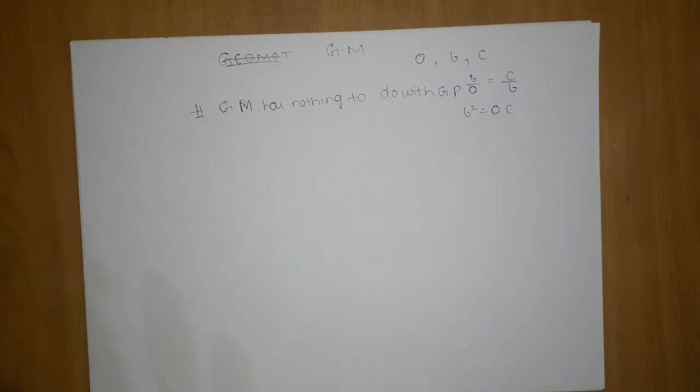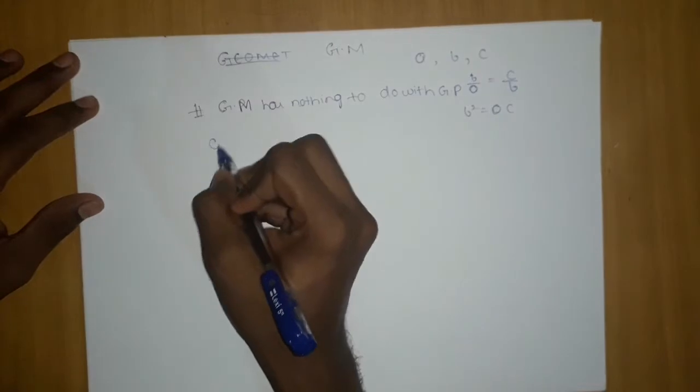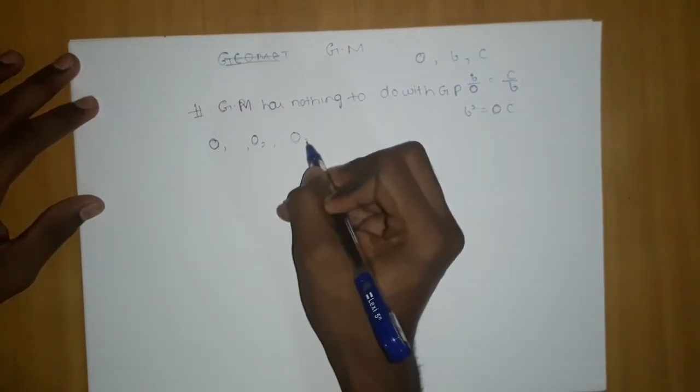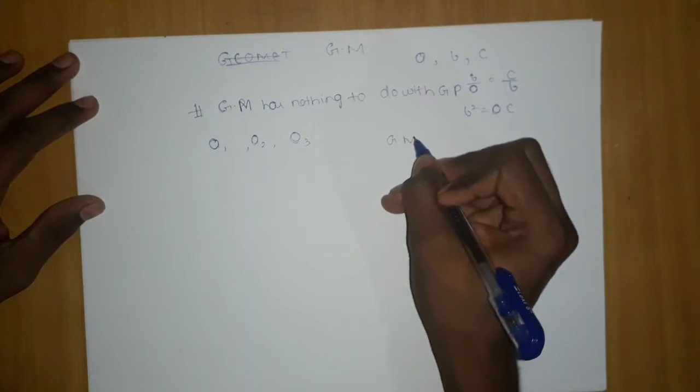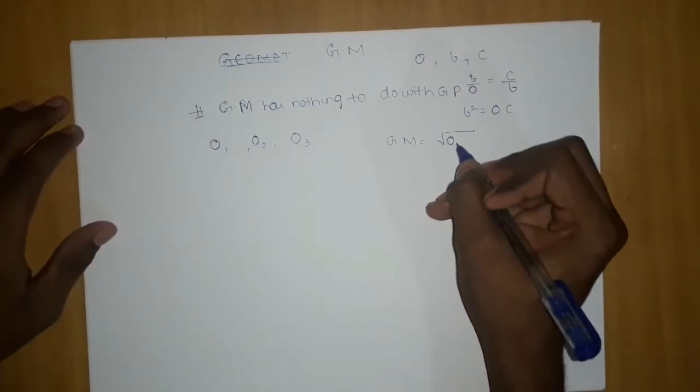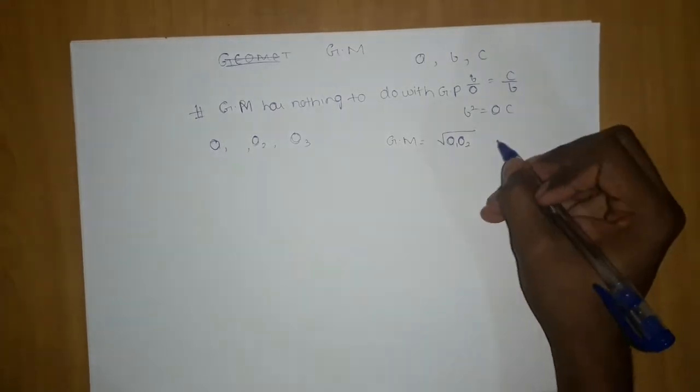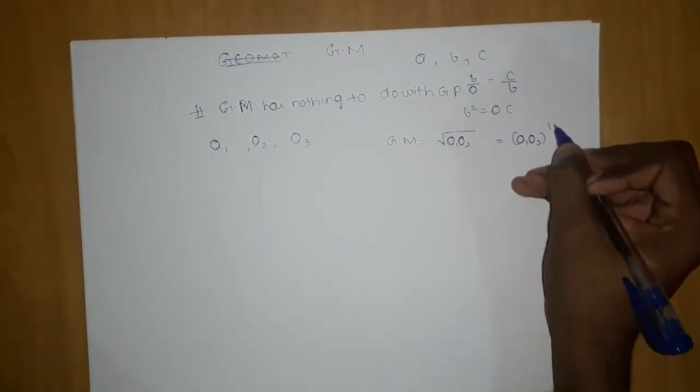Now if the sequence is GP and we want to find GM in that, then it will be easier, like in AP. AM was nothing related to AP, but if the sequence is AP and we want to find AM in that, it would have been very easy for us. So if you have understood the idea of AM in AP, then this will be very easy for you to digest. Now let me give you some idea. If I have A1, A2, A3 like that, for two terms, it is nothing but A1 A2 under root, which is (A1 A2) power 1 by 2.